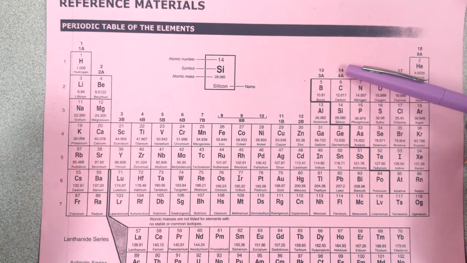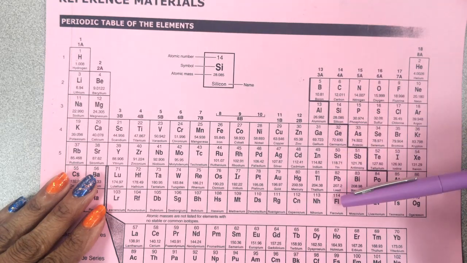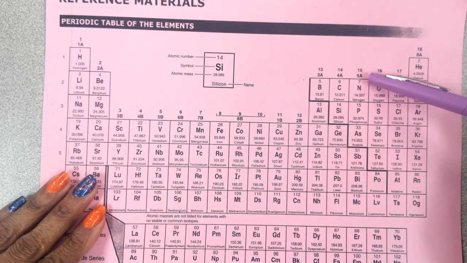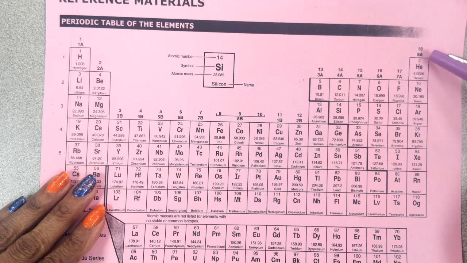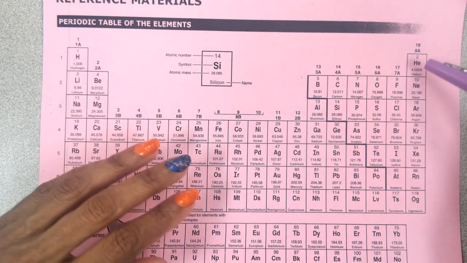Family 14 has 4 valence electrons. Family 15 has 5 valence. Family 16 has 6 valence. Family 17 has 7 valence. Family 18 has 8 valence, except helium. Helium only has 2 electrons total.